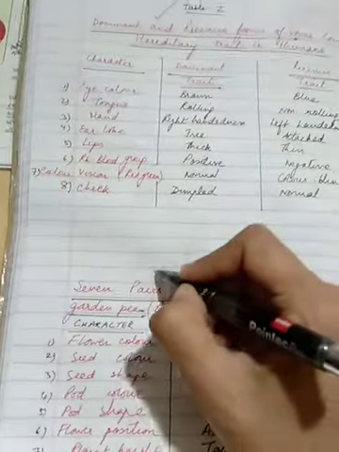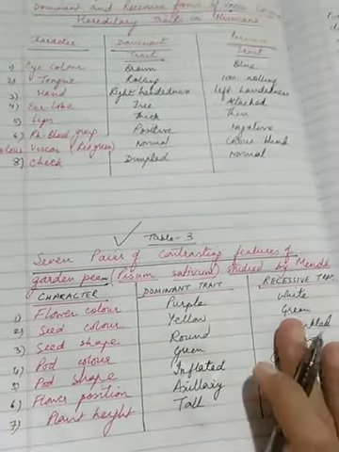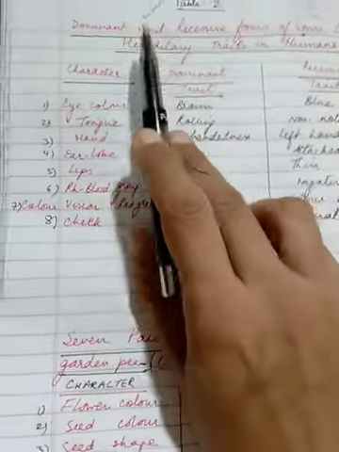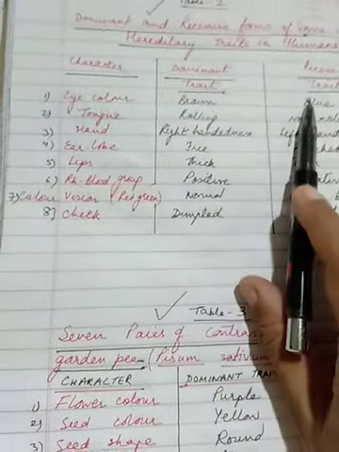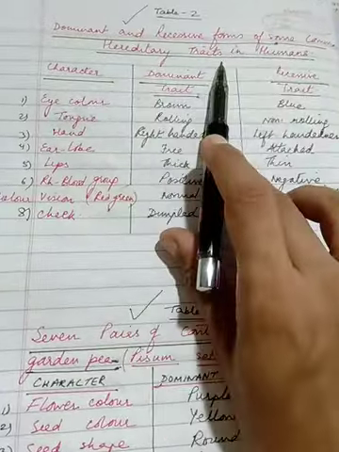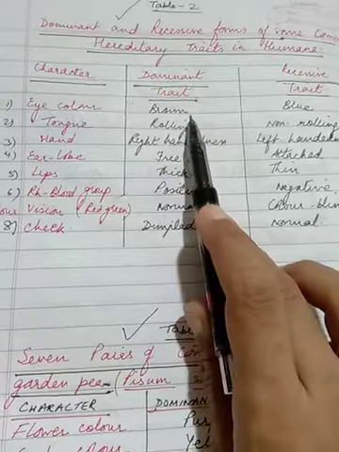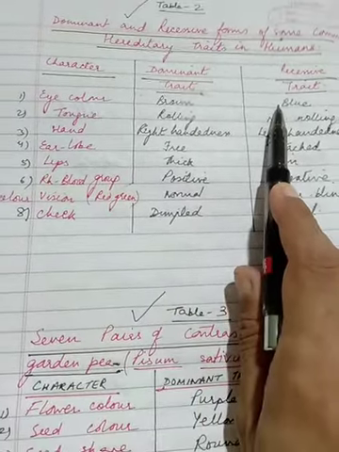Now these are two tables, children. You have to really learn it by heart, because without these two tables, this is for our numbering sake, table 2 and table 3. Please write it down and learn it by heart for any number of crosses that you may do. This is the dominant versus recessive trait in forms of some common hereditary traits in humans. For example, eye color. So which color is dominant? It is brown, dominant over blue.